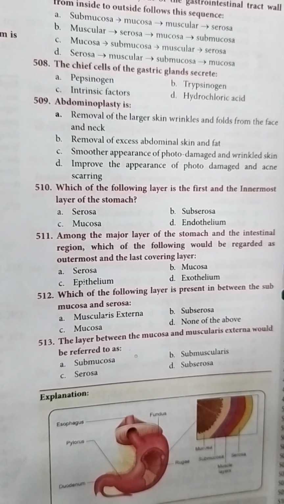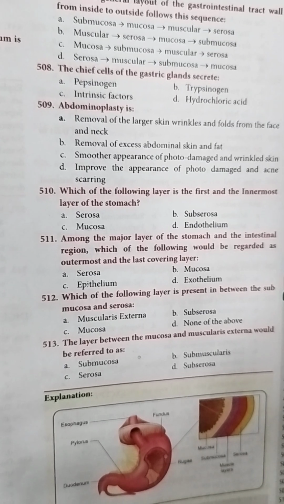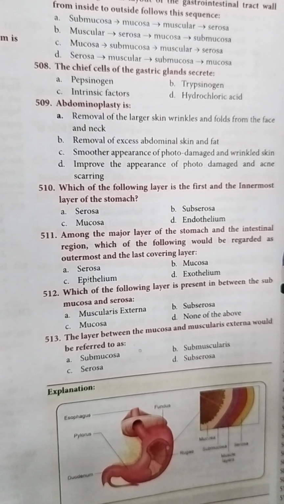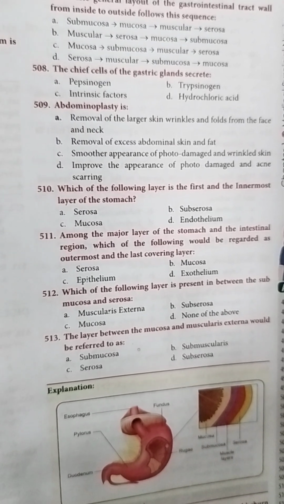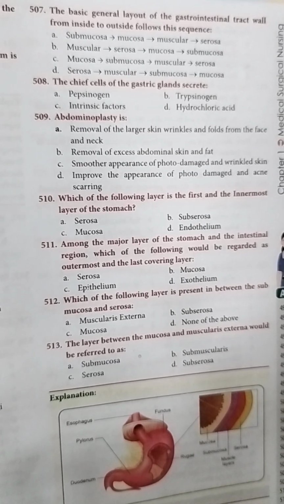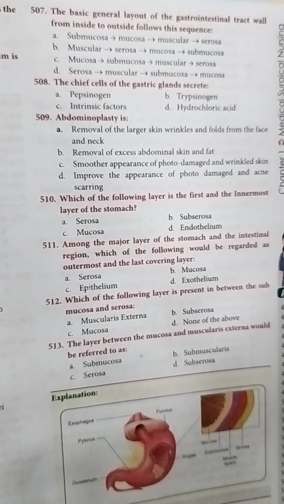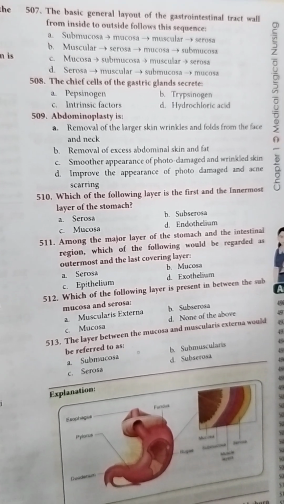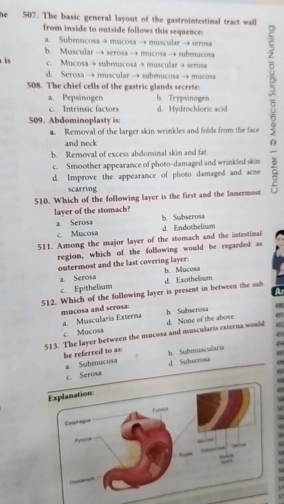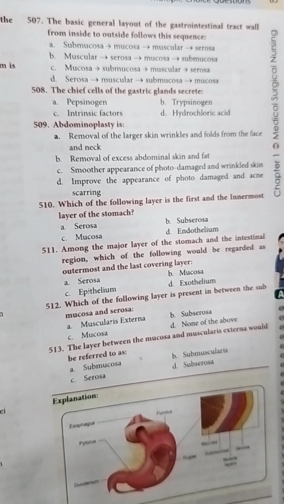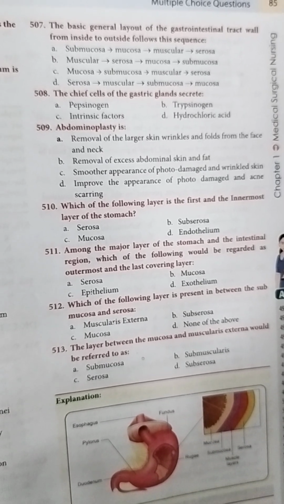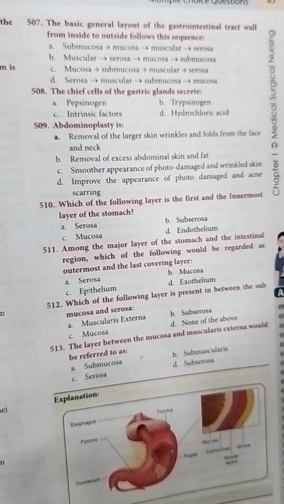The chief cell of the gastric gland secretes, Answer হবে pepsinogen. The chief cell of the gastric gland secretes pepsinogen. Abdominoplasty is removal of excess abdominal skin and fat.